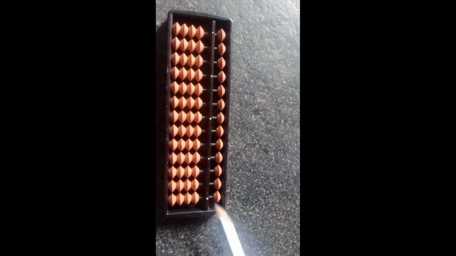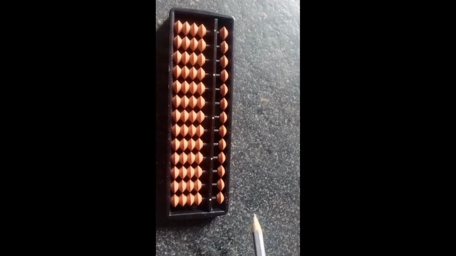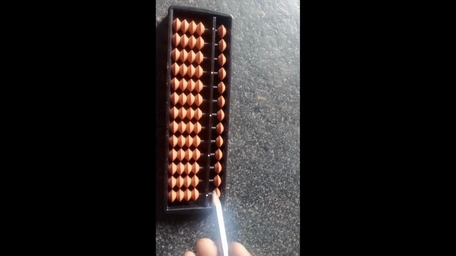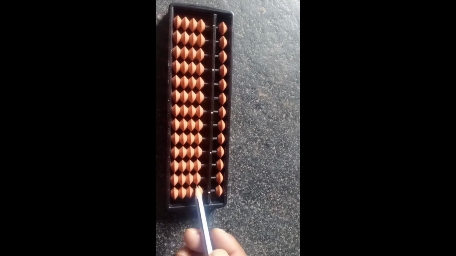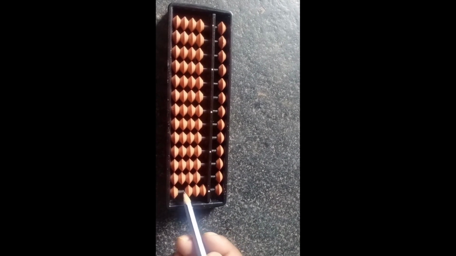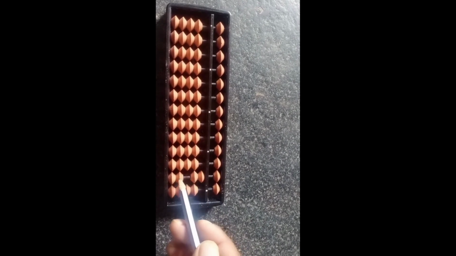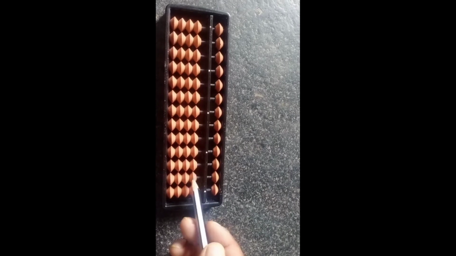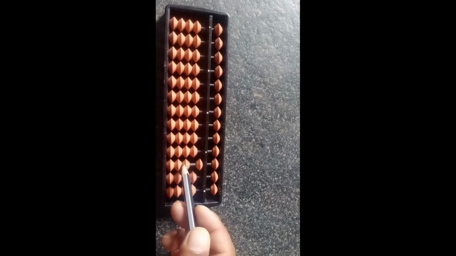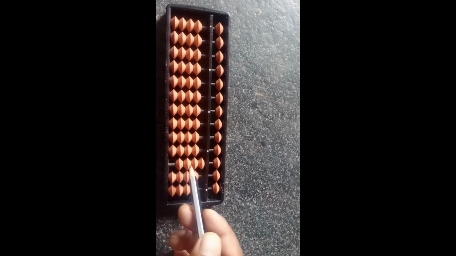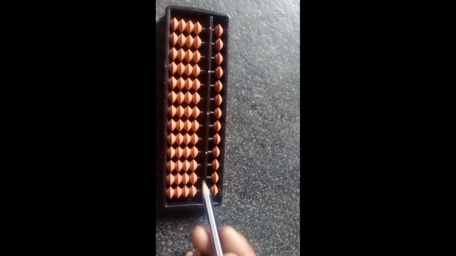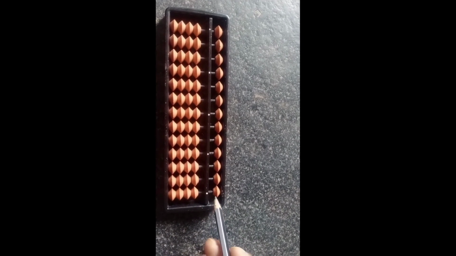Okay, now these are the lower beads, and I will say it once again: lower beads 1, 2, 3, 4. These are 10, 20, 30, 40. These are 100, 200, 300, 400. Like that. Here we will take the value of the upper bead.